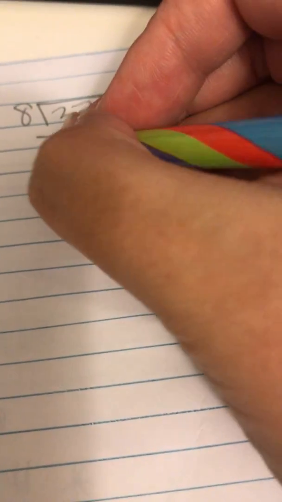7 minus 0 is 7. I'm going to turn this 1 into 11. I'm going to take away from that 2 and turn that into 1. So 11 minus 6 is 5. Now this number is smaller than this number, so that's how I know I can't do 20 again, because if I do 20 again, it's going to give me this number, and that's way too big.